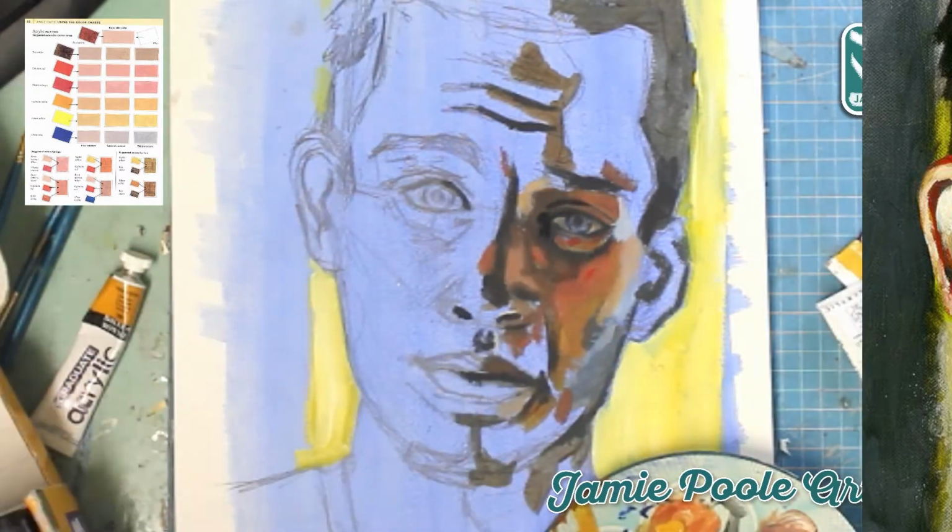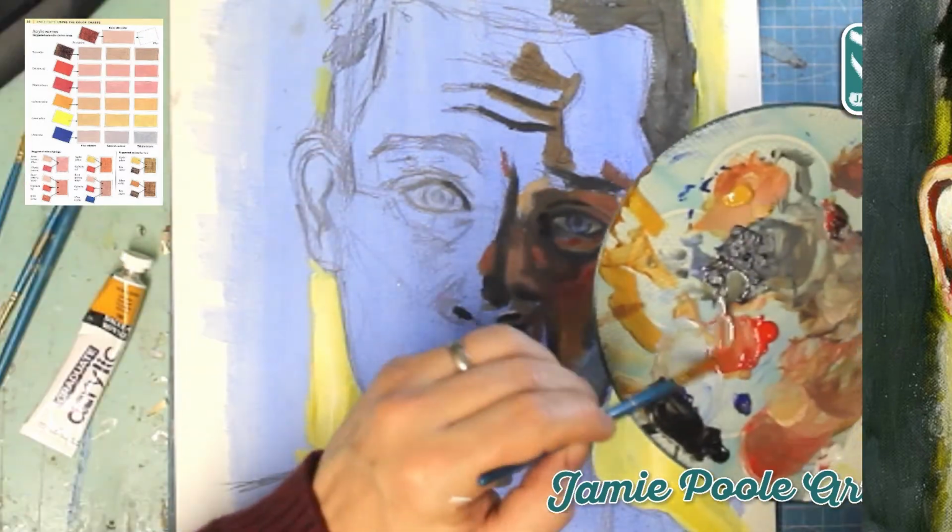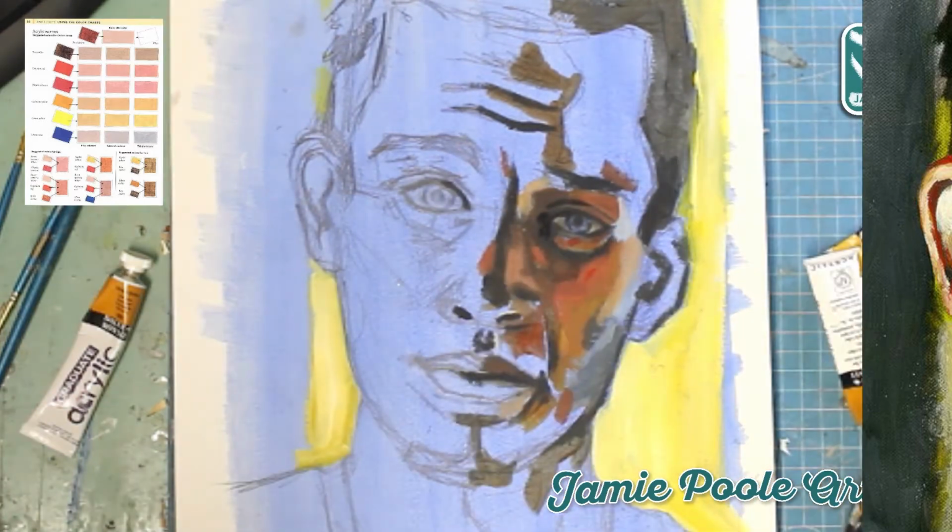A bit later on you'll be able to see how some of the blue around the side of the ear and the cheek over there have been left empty because I like the way that little bit of blue pokes through the picture.